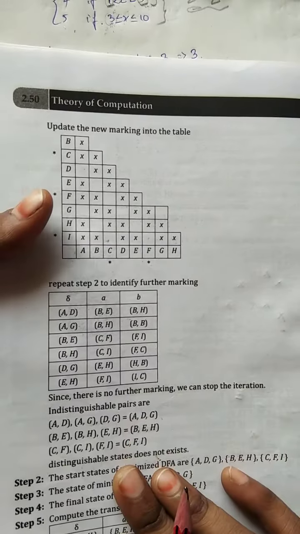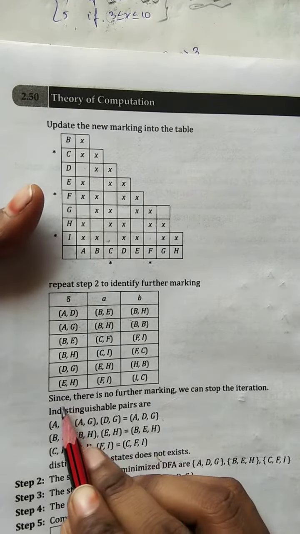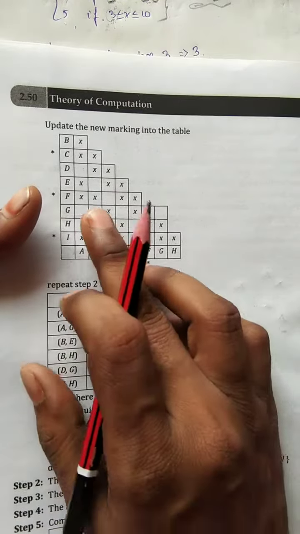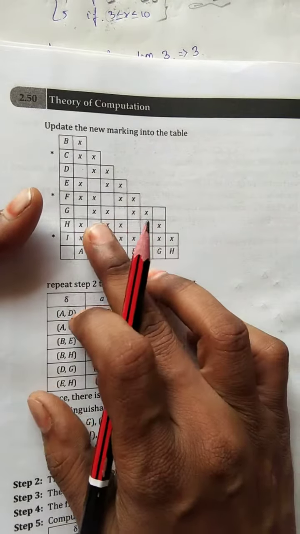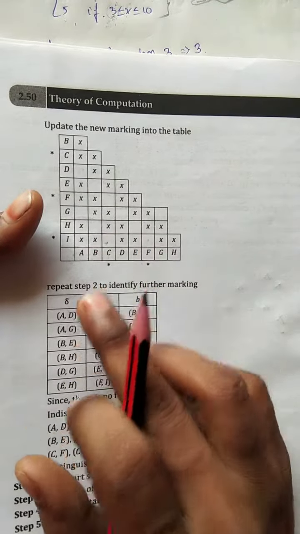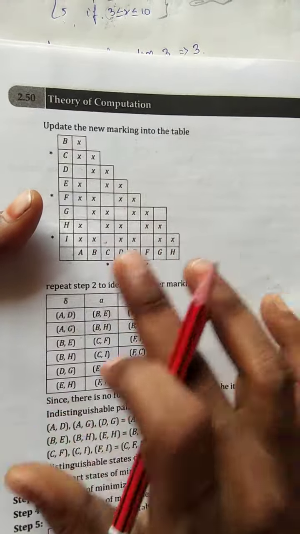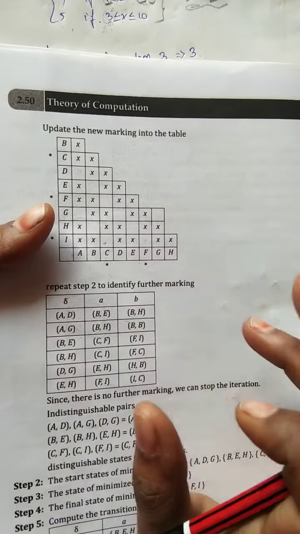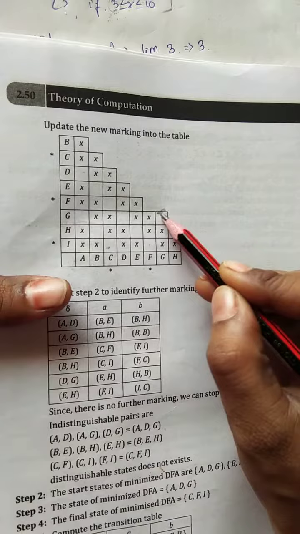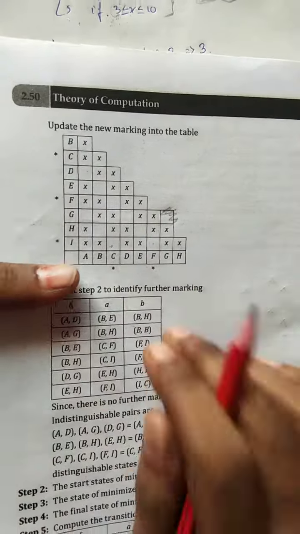Now you can see, since there is no further marking, we can stop the iteration here. So these are the blanks. Okay, so 1 2 3 4 5 6 7 8, blocks are 9. Okay, this one they have written extra. Okay, this is not there, so they are not marked.